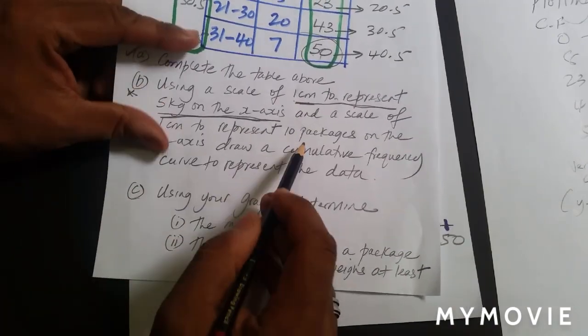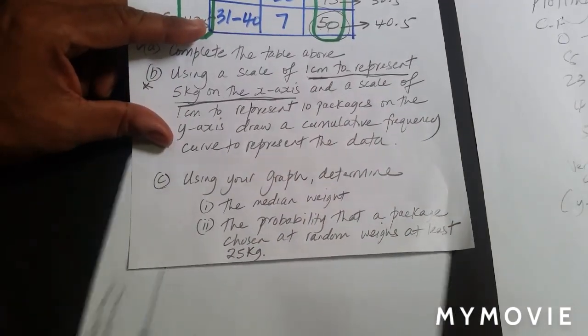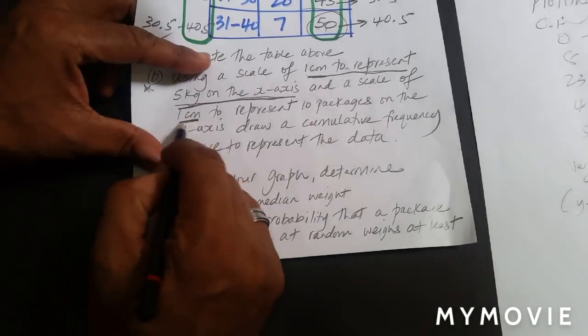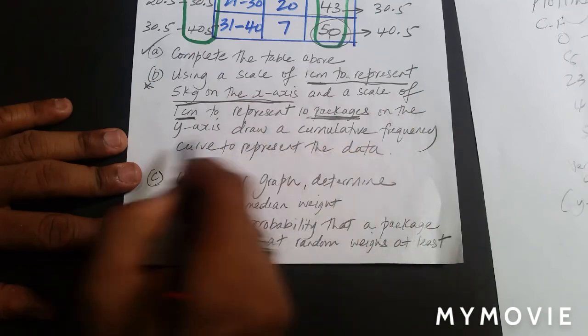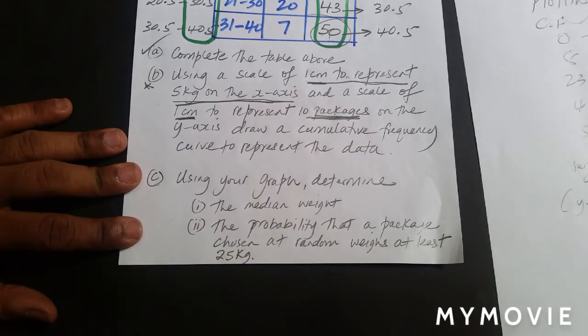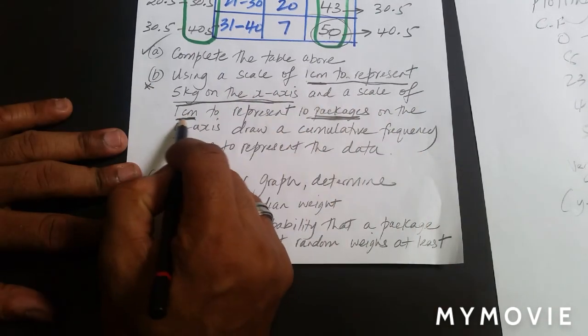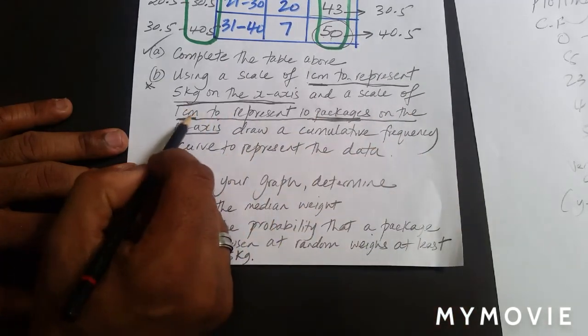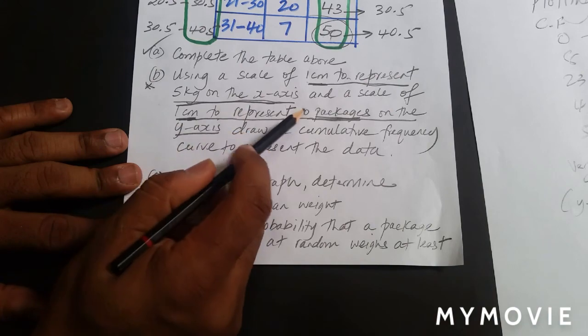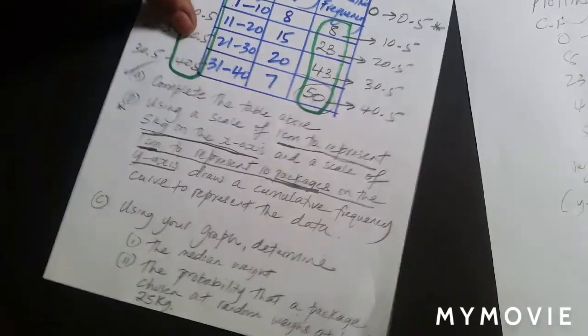Now, it says here a scale of 1 centimeter to represent 10 packages on the y-axis. So for every 1 centimeter, we're going up by 10 packages.